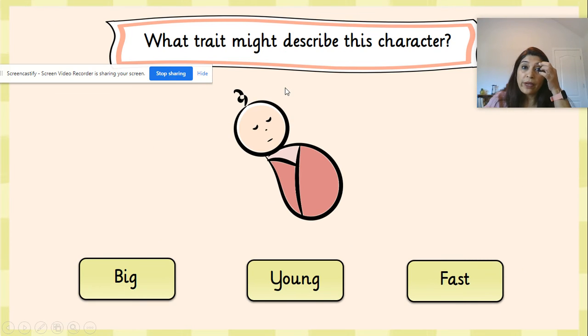All right, what trait might describe this character? Do you think this character is big? Well, it does not look big to me when I look at the picture. How about young? Well, yes, this is my option, but let me go ahead and look at the last one. The last one is fast. Now, do you think this character is fast? Well, I don't see it because the eyes are closed. So obviously, my choice is going to be young.